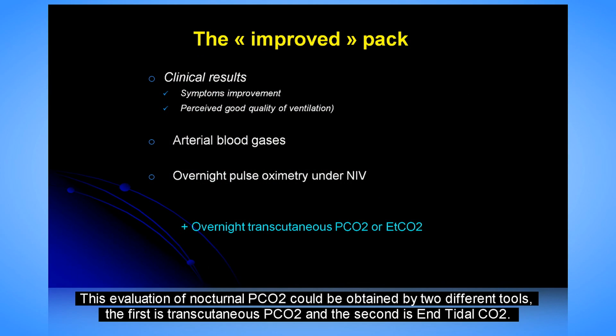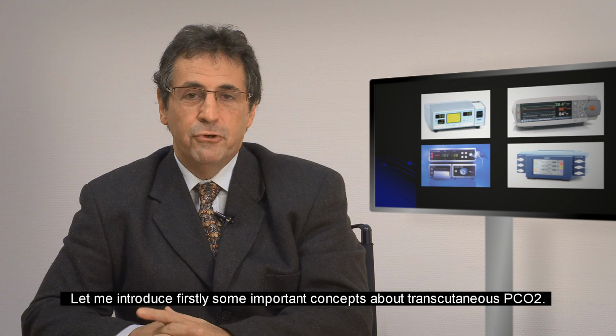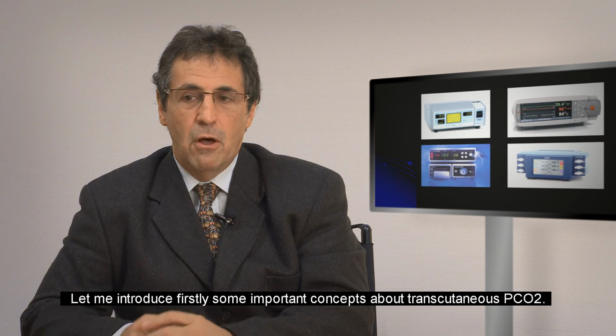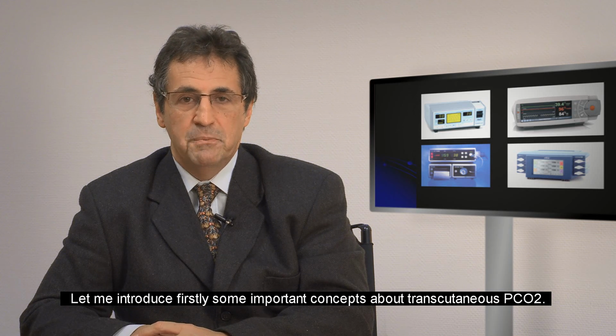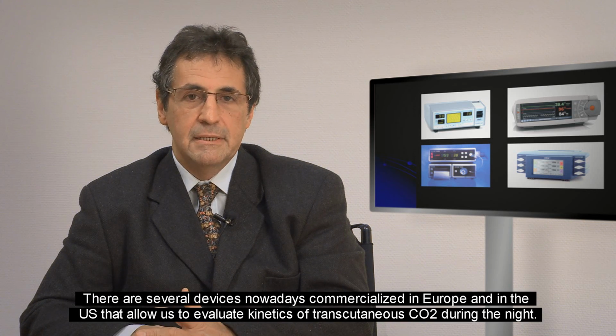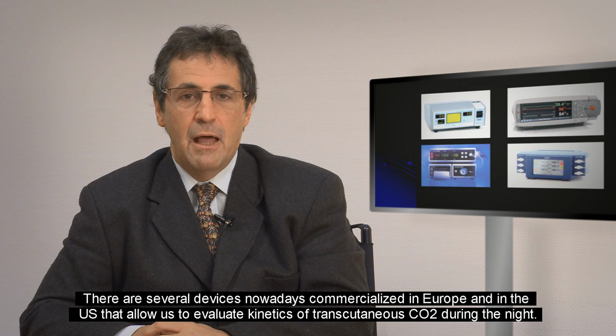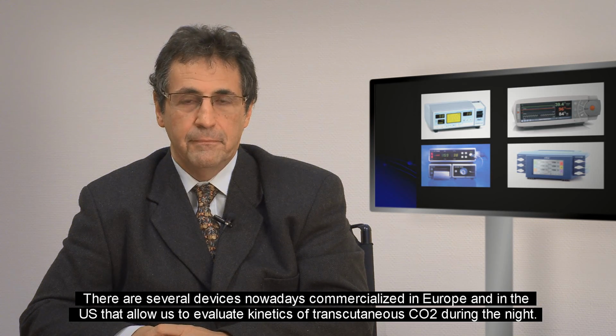This evaluation of nocturnal PCO2 could be obtained by two different tools. The first is transcutaneous PCO2, and the second is end-tidal CO2. Let me introduce firstly some important concepts about transcutaneous PCO2. There are several devices nowadays commercialized in Europe and United States that allow us to evaluate kinetics of transcutaneous CO2 during the night.